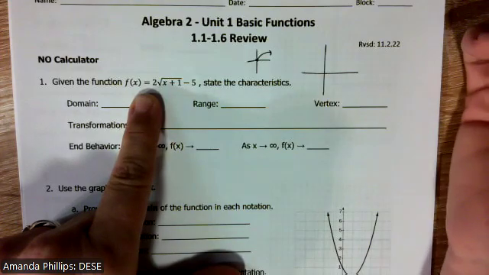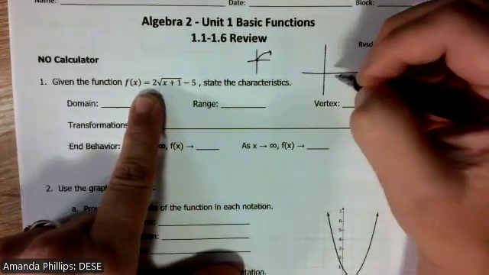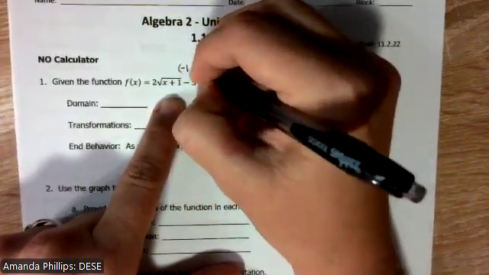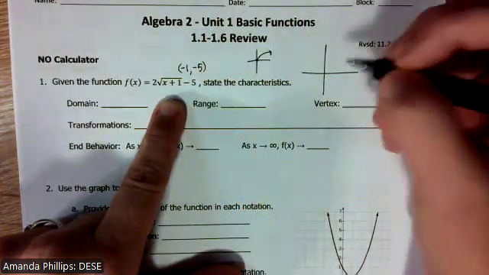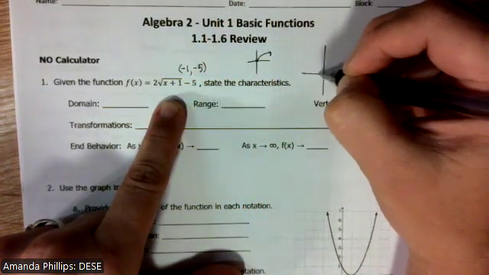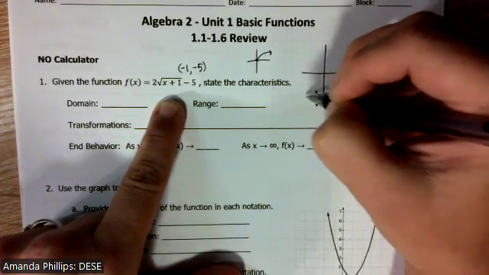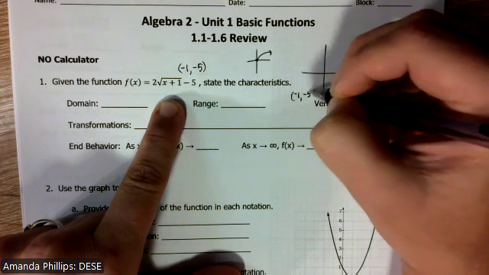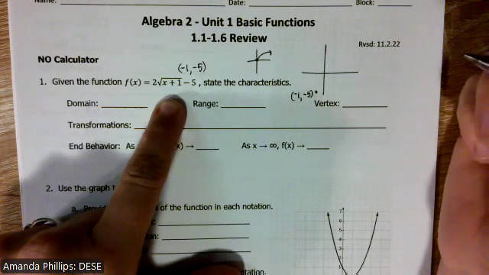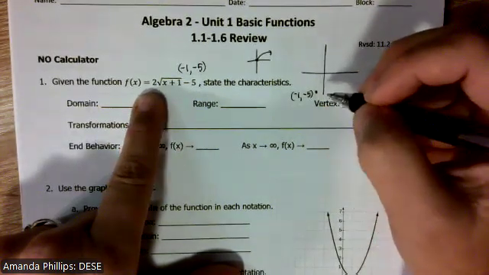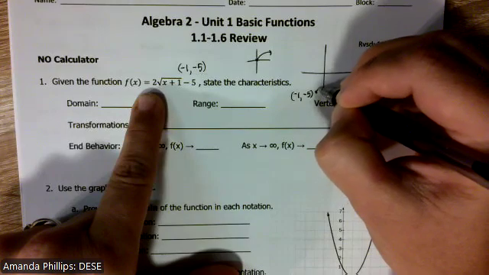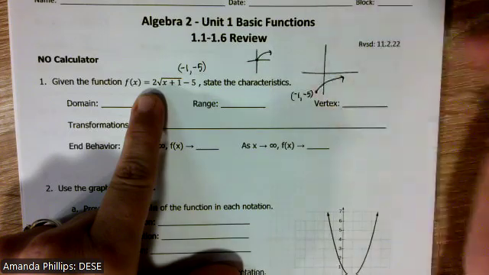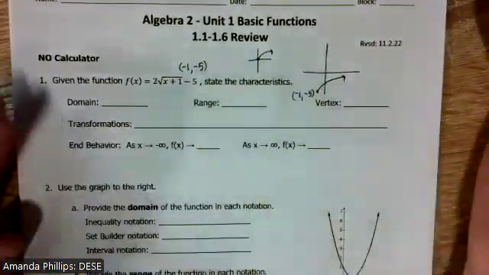Now, it's a positive 2, so it's not flipped or anything, but it is stretched, and the vertex is going to be at -1, -5. So we're going from the parent function, it would be back 1, down 5. So like at -1, -5. This is just me thinking through it, okay? These are the things I know about it. And it will be stretched by 2, but that's really not going to affect its domain and range. And so it's going to kind of look like this. So now that I know this and have it in my head, I can answer these questions, okay?